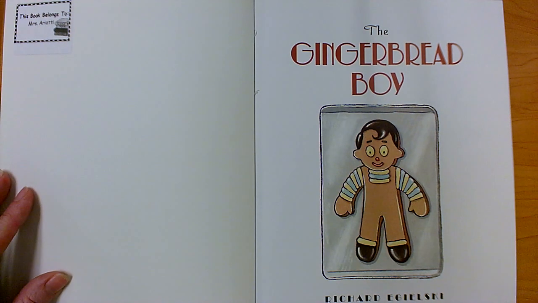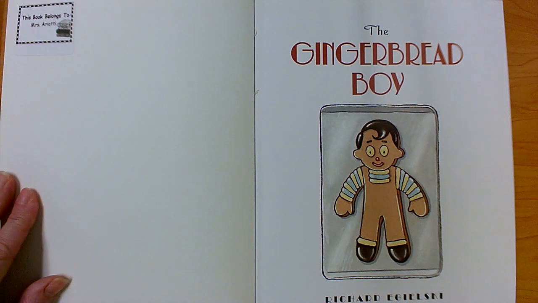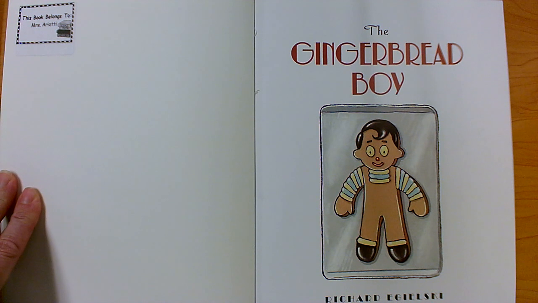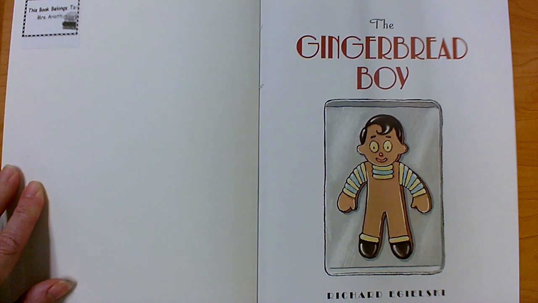We've read The Gingerbread Man. We've read it a lot. We're going to begin reading some other gingerbread books. We're going to be comparing them, seeing how they're the same, and contrasting them, seeing how they're different. We'll do that by looking carefully at our characters, at our settings, at our problems and our solutions, the events, the beginning, middle, and end. We'll also be looking at those patterns and refrains that we talked about yesterday.